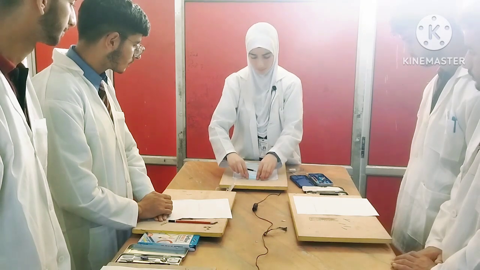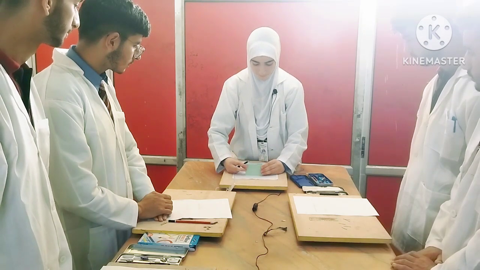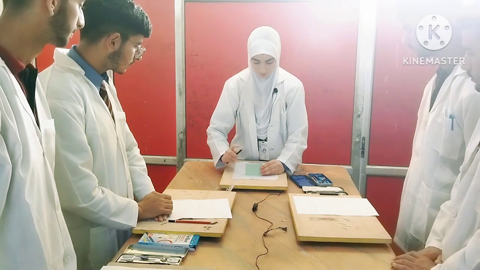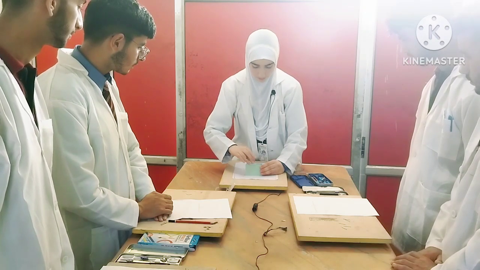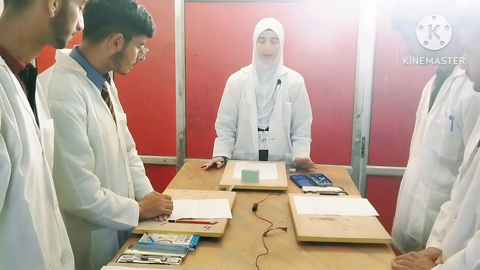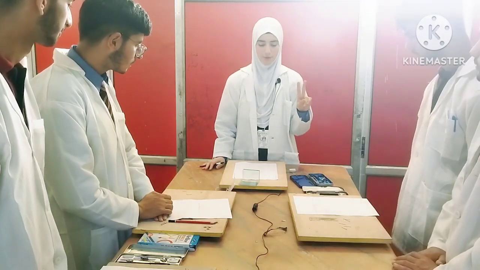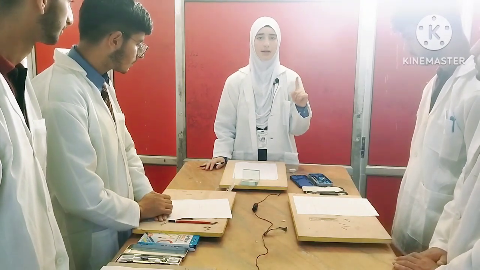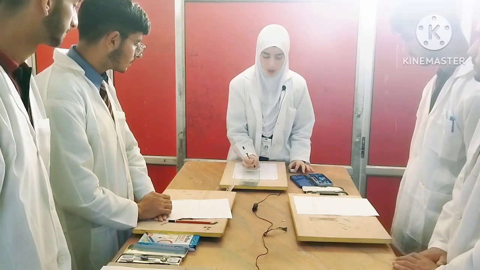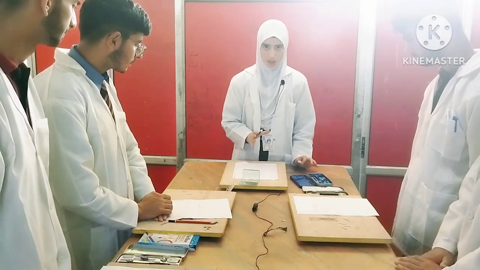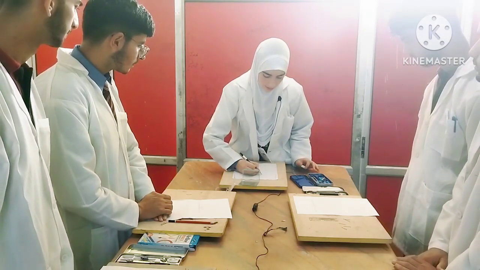and draw a straight line. We know that in a plane mirror there are two surfaces. One surface is the reflecting surface and the second surface is the polished surface. And this polished surface we represent with these oblique lines.